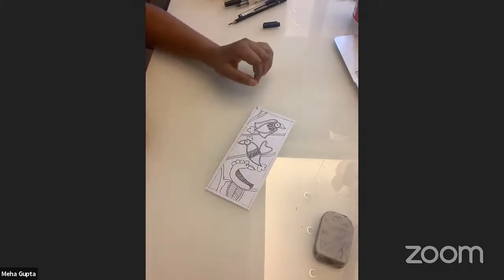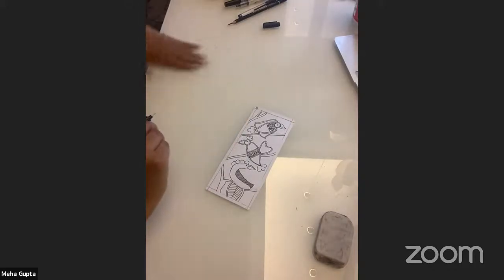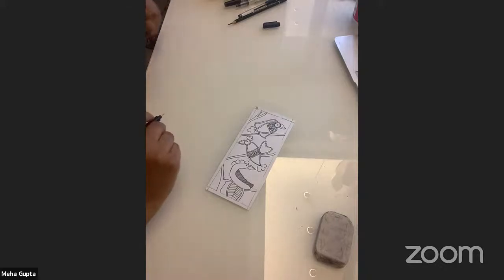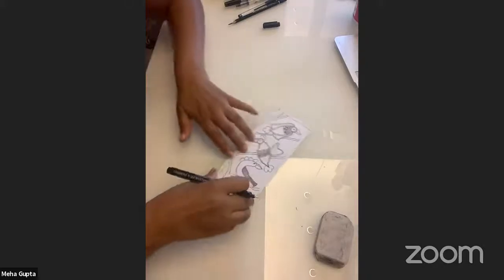So Meha, we have 10 minutes left. So maybe we can go to the coloring now. All right, sure. I just want to make leaves and then we will just move on. Leaf are like 1 minute more. Sure.